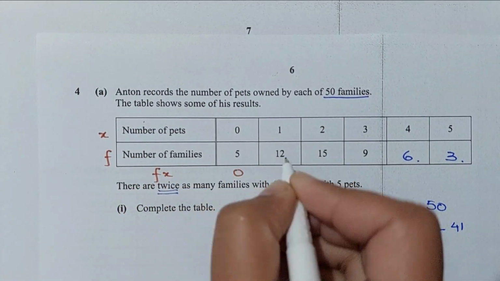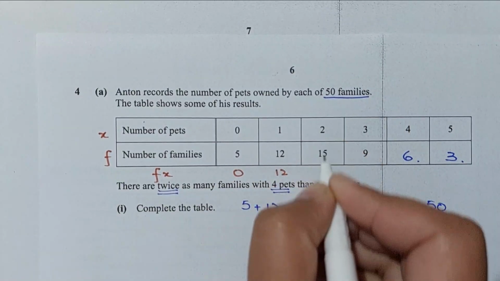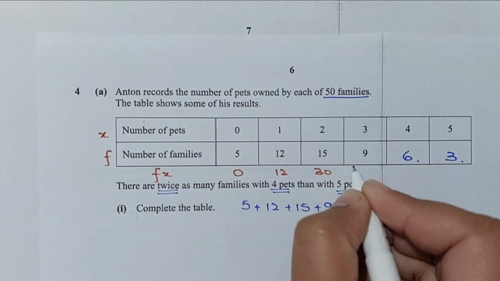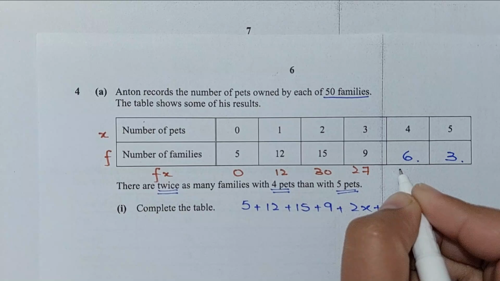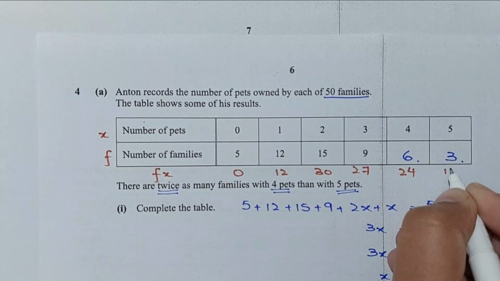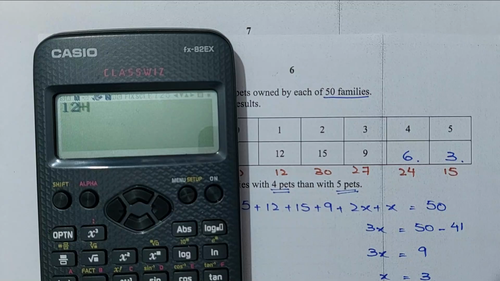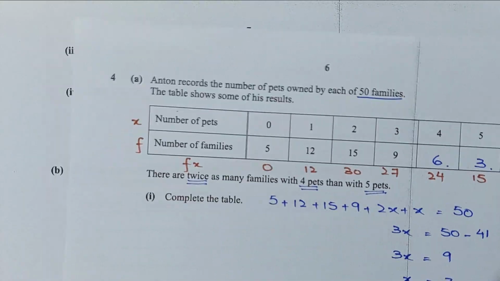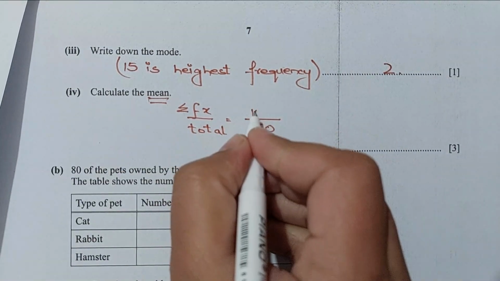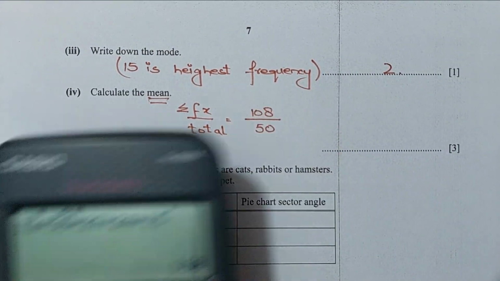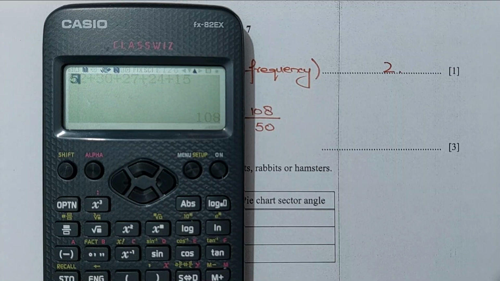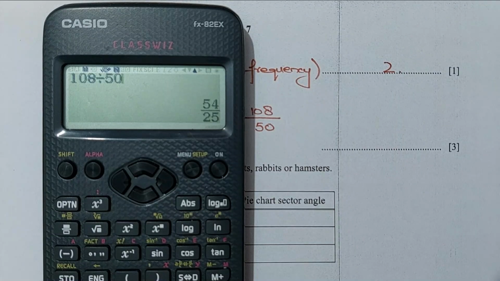5 times 0 is 0. 12 times 1 is 12. 2 times 15 is 30. 3 times 9 is 27. 4 times 6 is 24. And 3 times 5 is 15. Let me add them up: 0 plus 12 plus 30 plus 27 plus 24 plus 15. This is 108. So the mean is 108 out of 50. The mean is 2.16.